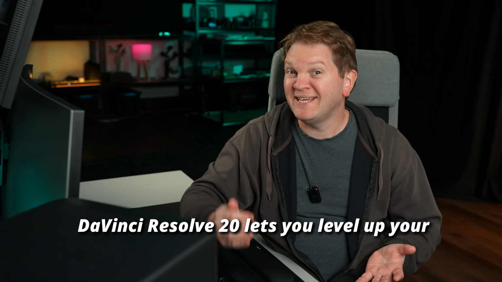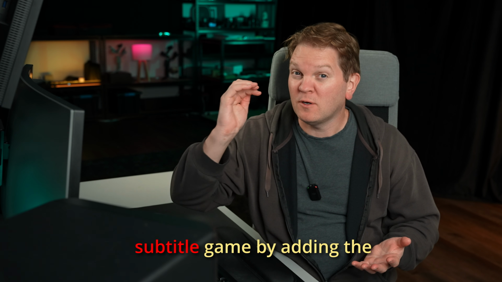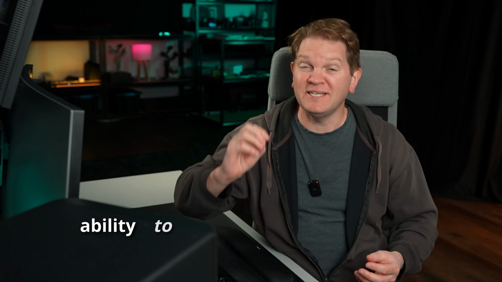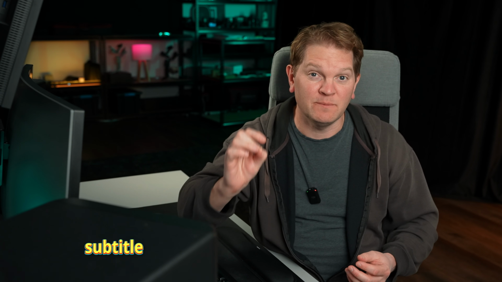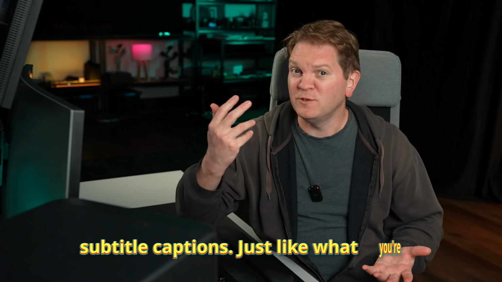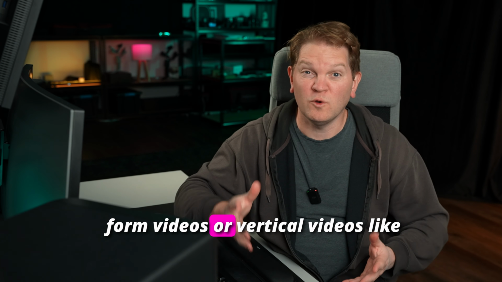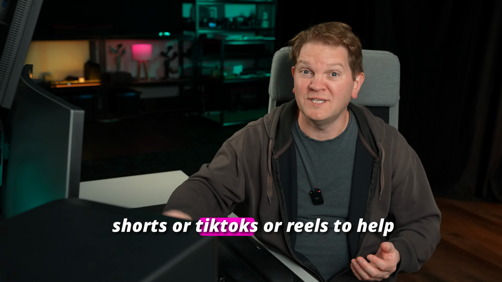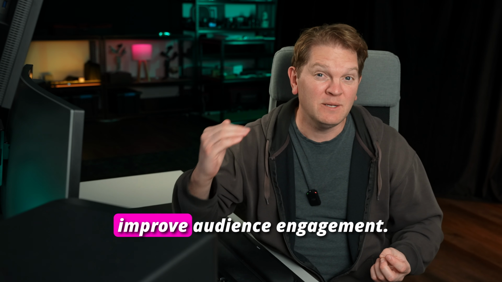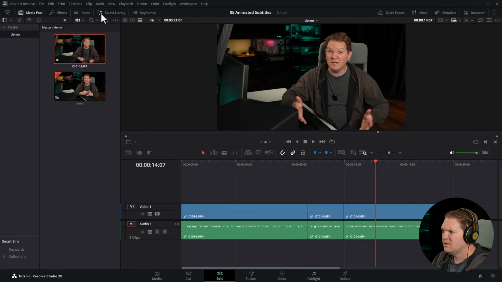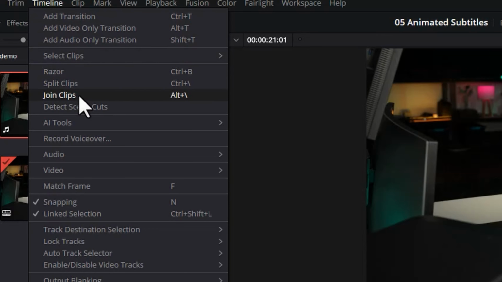DaVinci Resolve 20 lets you level up your subtitle game by adding the ability to create animated subtitle captions, just like what you're seeing on the screen right now. You can use these on long form videos or vertical videos like shorts or TikToks or reels to help improve audience engagement.